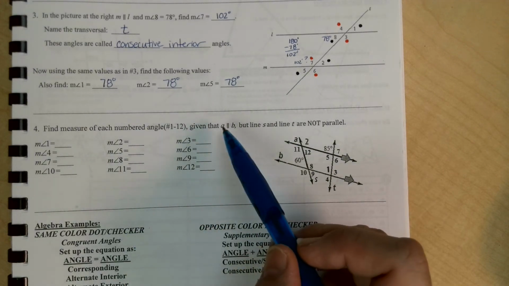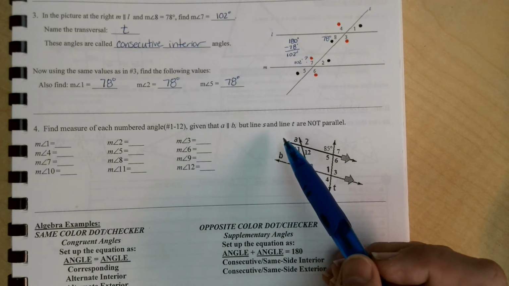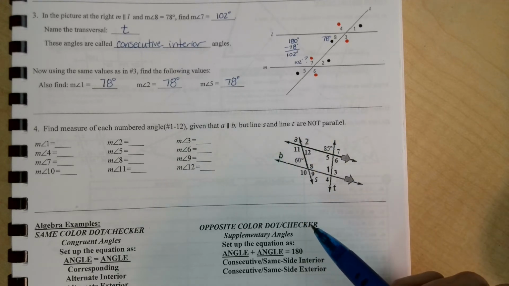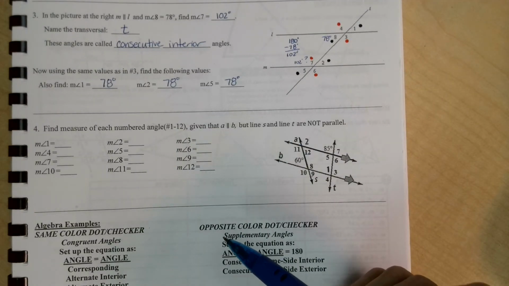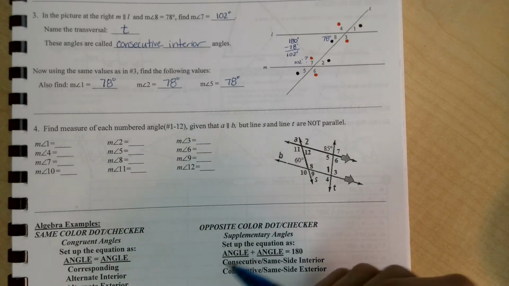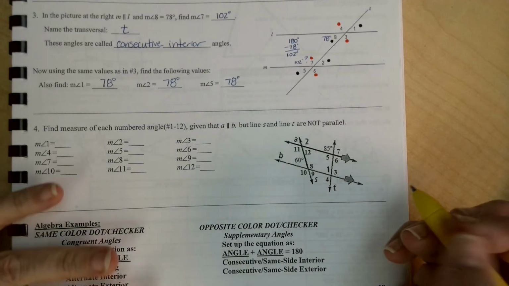Now, this number 4 has you paying attention to where the parallel lines are. So in number 4, we tell you that A is parallel to B, but S and T are not parallel. So I challenge you for a moment to pause the video and see what you think would happen with these when I tell you that S and T are not parallel. And then we'll come back and we'll talk and see what you decided. So hopefully you paused the video and you checked and gave yourself a challenge. Maybe you wrote in pencil or did it on a separate sheet of paper or did them in your head.